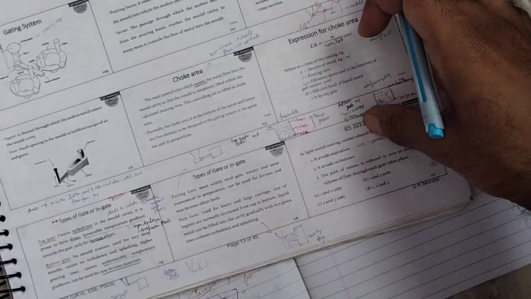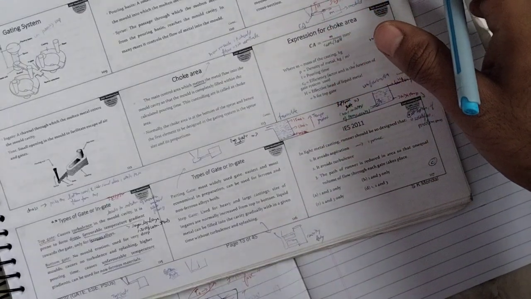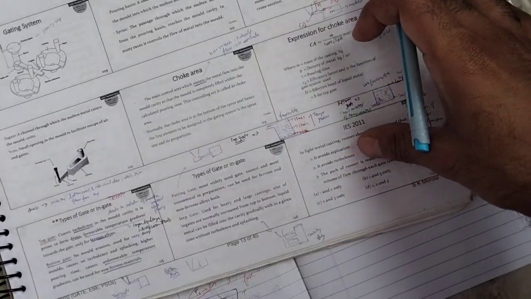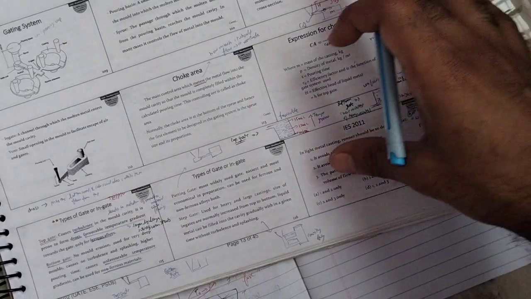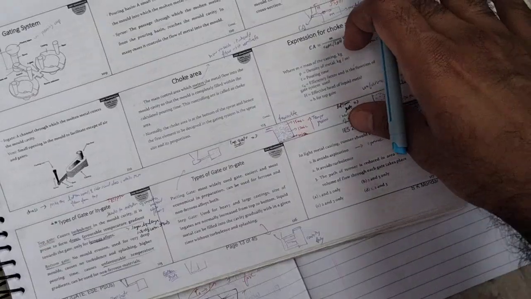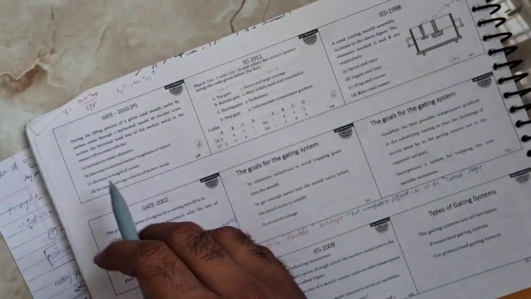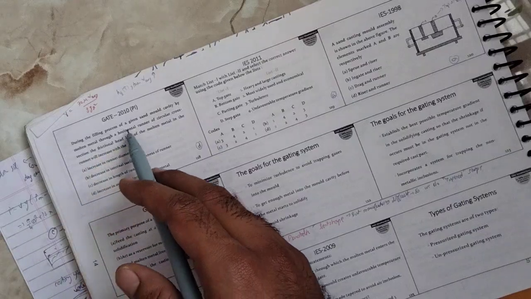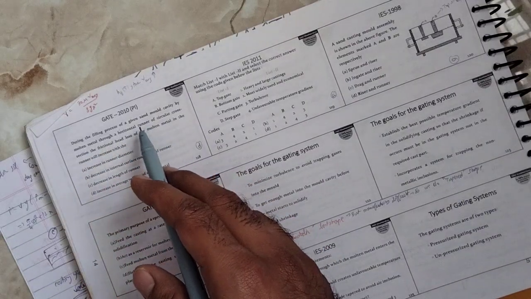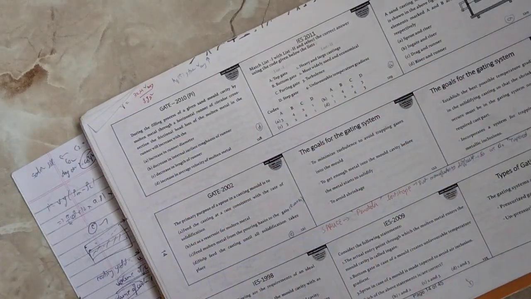Yes, the runner should be placed to avoid turbulence, definitely. And next, the path of the runner is reduced in area so that unequal volume of flow through each gate passes to the extenders. So next, you can see during the filling process of the mold cavity, there is frictional head loss of metal in the runner.